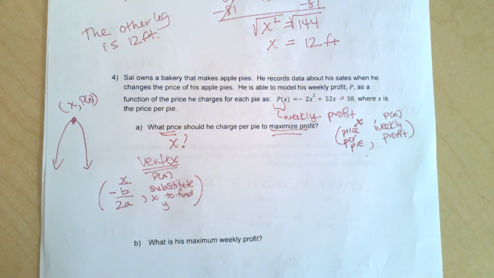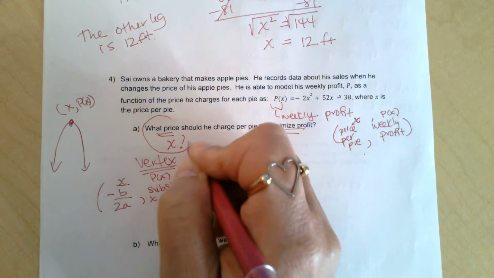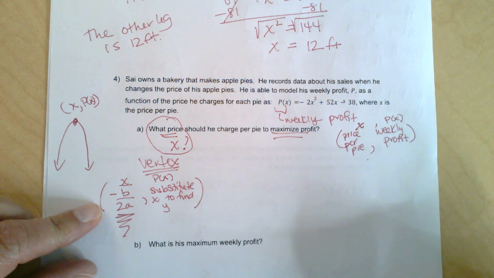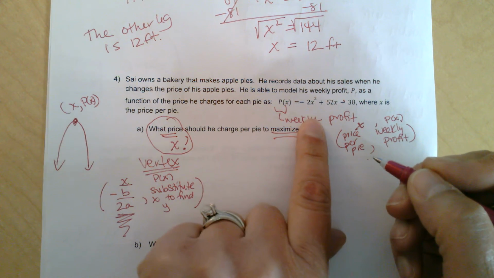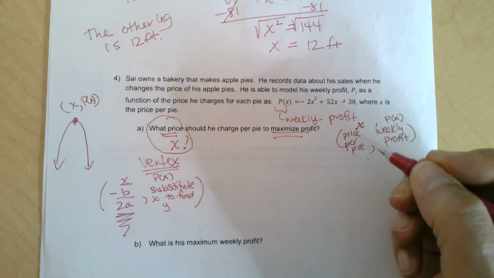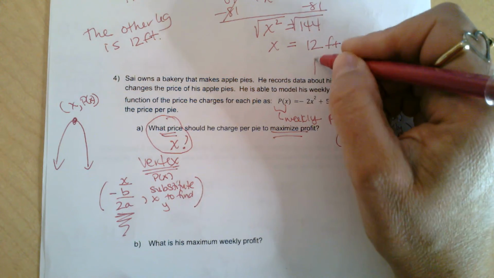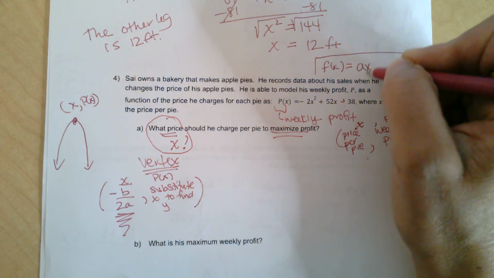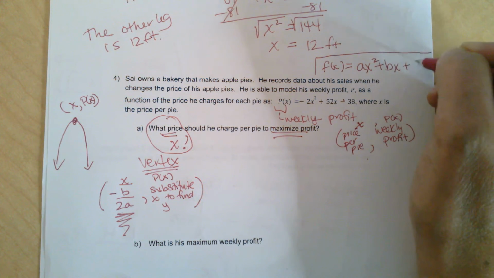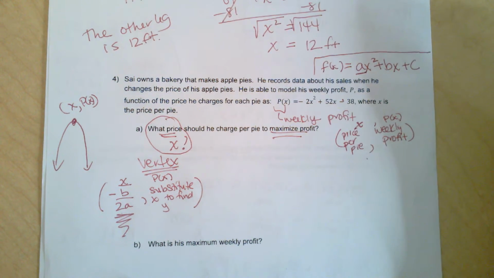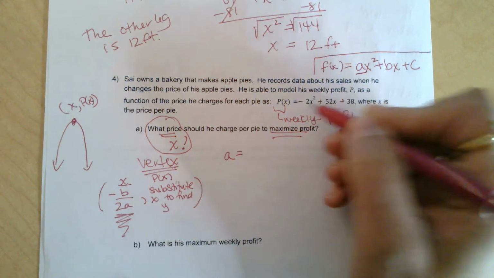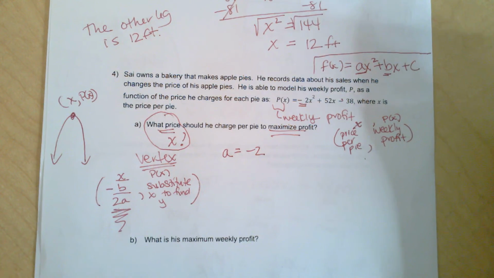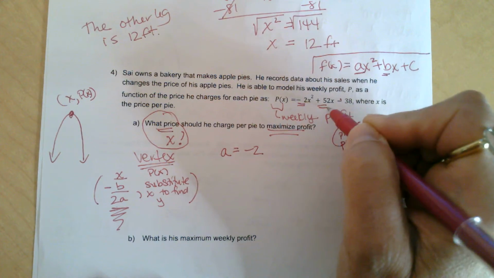Okay, so since they want to know what price here, this is what we want to do. All right, now we need our a and our b. So our equation here is a quadratic equation. And in a quadratic equation, I'm going to write this over here. It's going to be f of x equals ax squared plus bx plus c. So our a is next to the x squared. So for us, our a is negative 2. Our b is the coefficient of x. Here, our b is 52.